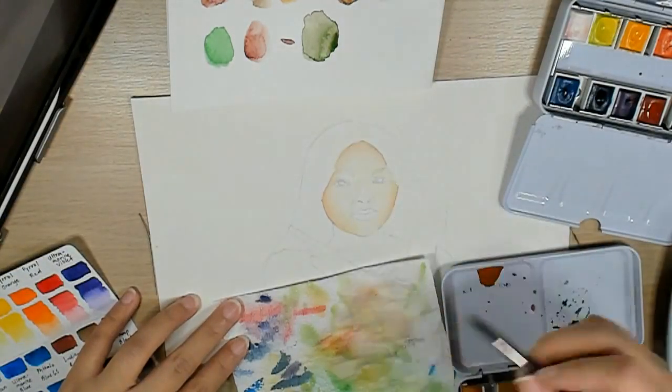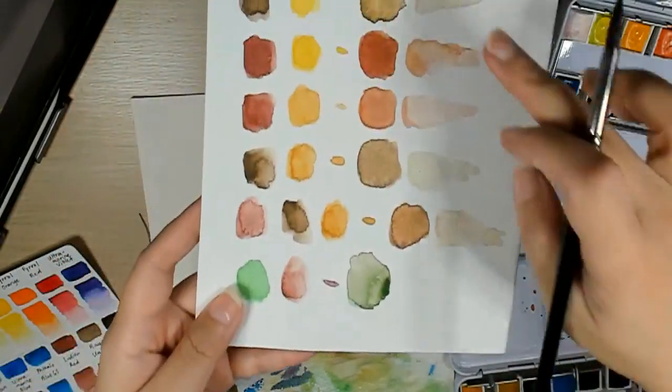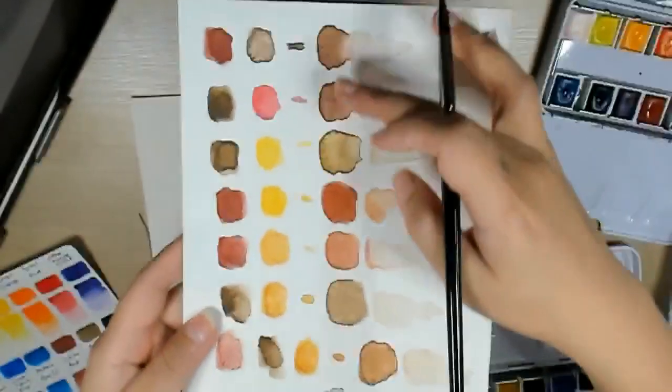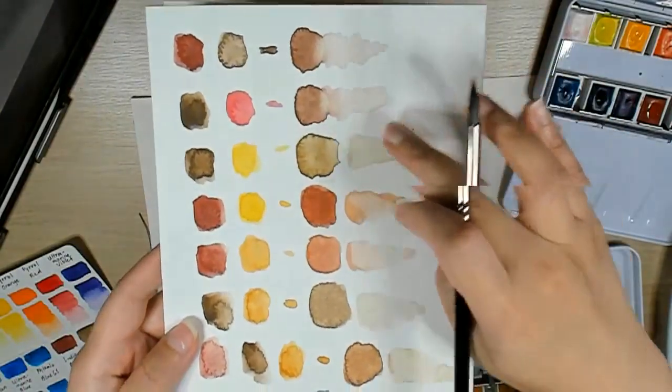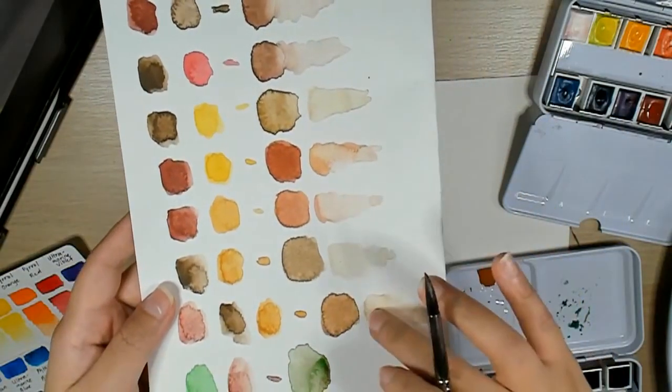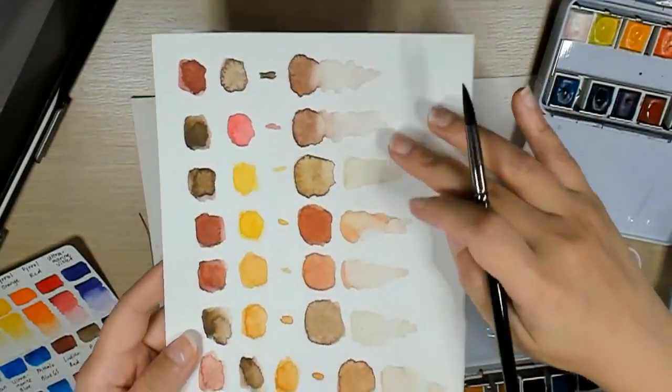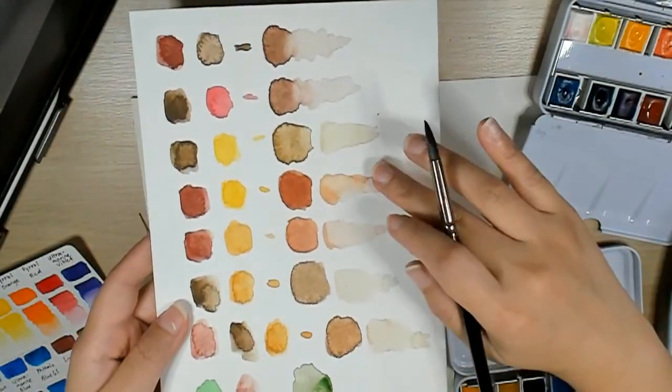Okay, so when you test out your colors, like what I did earlier, you do a concentrated mix of it, a deeper one, and you also try to swatch it out lighter so you can actually see the color as how you would layer it from lighter to darker.